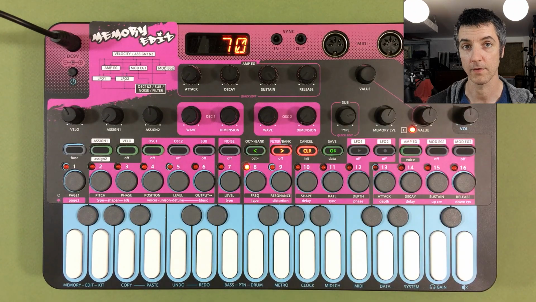So that's something to be aware of as you're editing sounds. Quite a lot of the modules are turned off. The filter in particular is off, and also the type is not selected. So you have to switch on the module and change its type before it will have any effect.